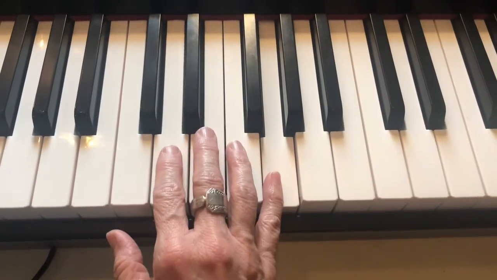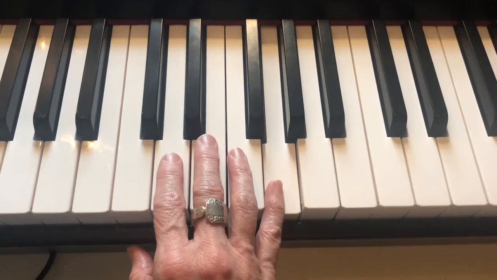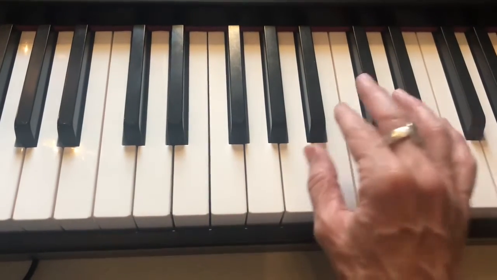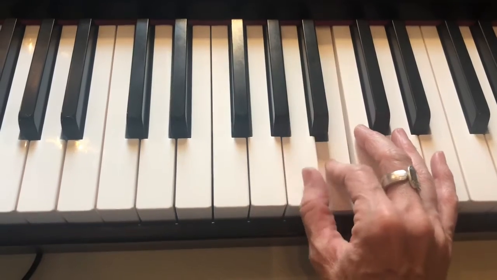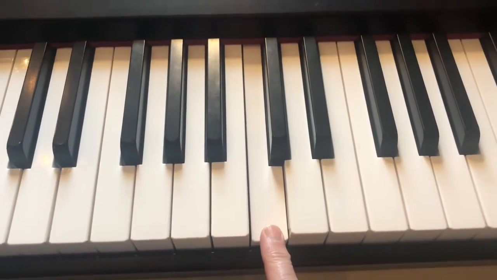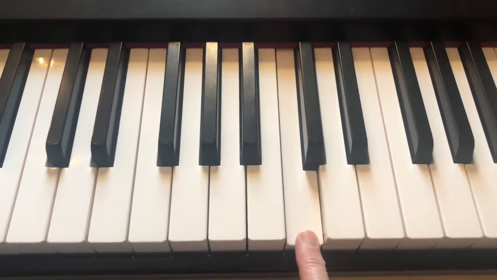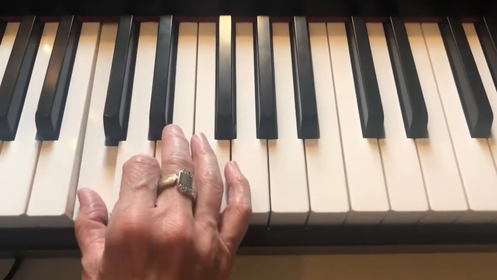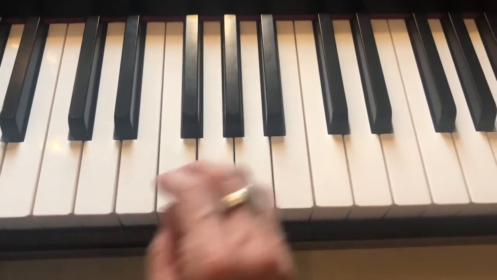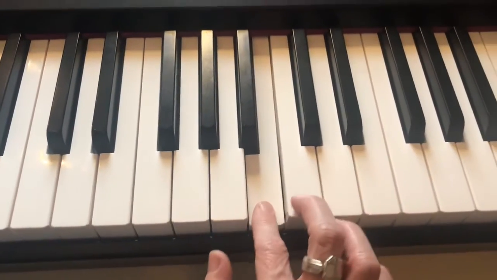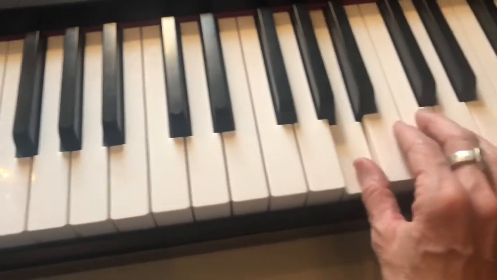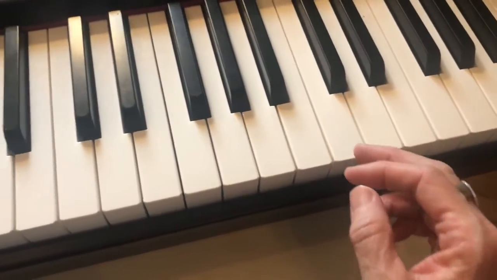Now what comes next? It's not H, I'll give you that. We're going to go to the beginning of the musical alphabet. A, B, oh look, we're at C again. How cool is that? C, D, E, F, G, A, B, C, D, E, F, G, A, B, C, and so on.